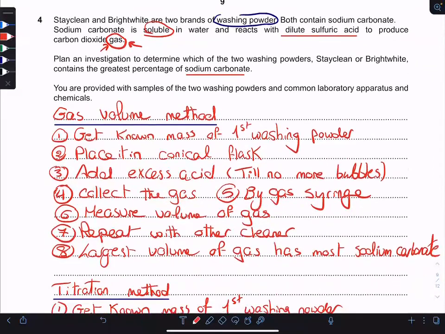So the gas volume method: simply get a known mass of sodium carbonate from the first washing powder, put it in a conical flask, add acid till it's in excess, and you can know when no more bubbles appear because carbon dioxide will stop. Of course, you must say that you will collect the gas by a gas syringe, and you will measure its volume. Every one of this takes a mark. You will collect the gas. Whenever you're collecting something, mention the apparatus, a gas syringe, and measure the volume of the gas.